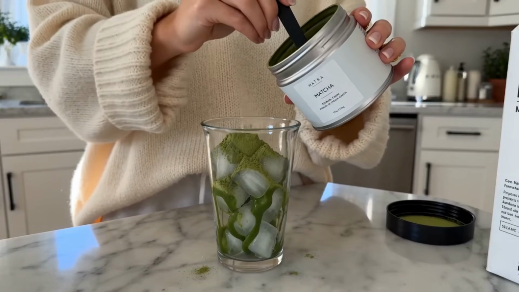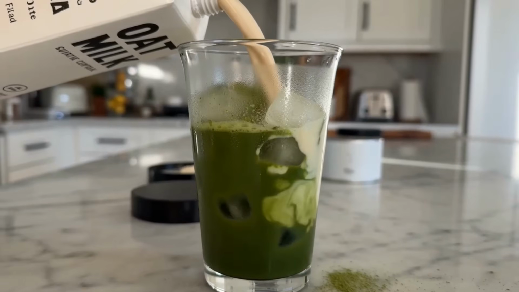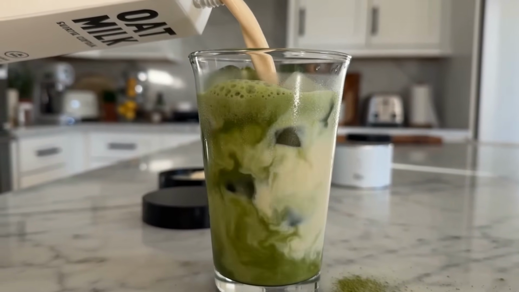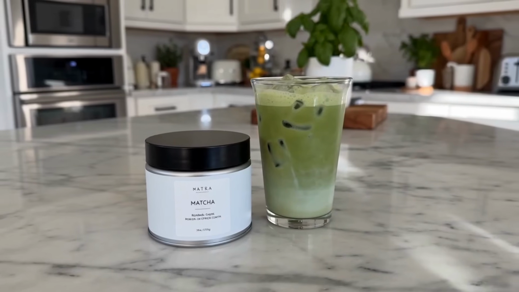I have officially stopped buying $6 lattes every morning because of this. I switched to the ceremonial grade matcha and the color is literally insane. It mixes so easily and it gives me pure energy without any of the coffee jitters. Like, it actually tastes better than a cafe. If you are a matcha girl, you need to try this one.